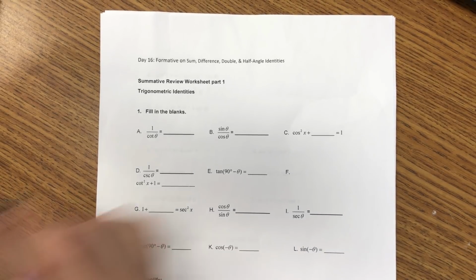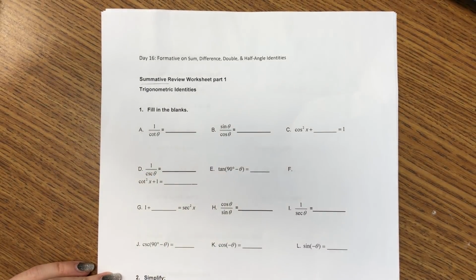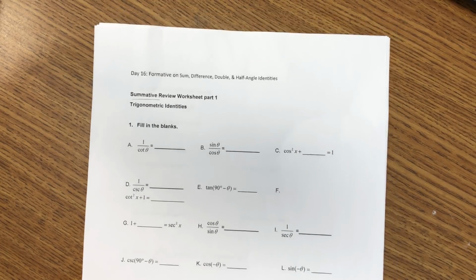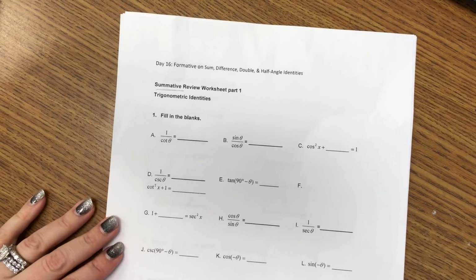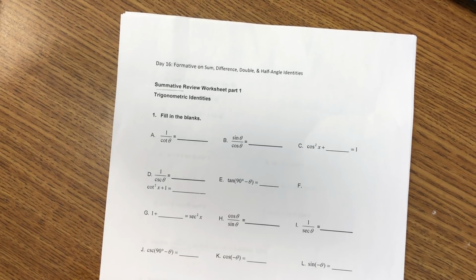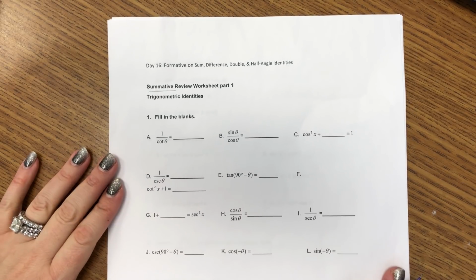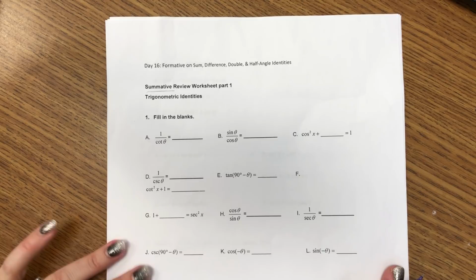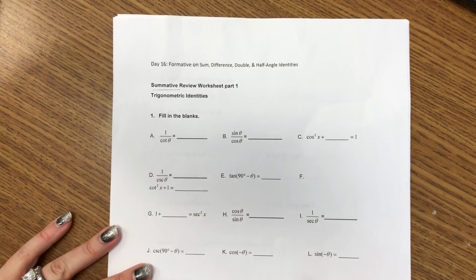This is the first test review worksheet for the Trig Identity unit. It's pages 61 to 63. I have a few minutes left until lunch, so I'm going to see how far I get, and then maybe this video will be in 2 parts. We'll see what happens time-wise.